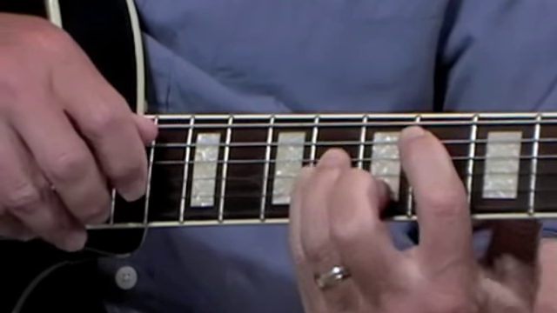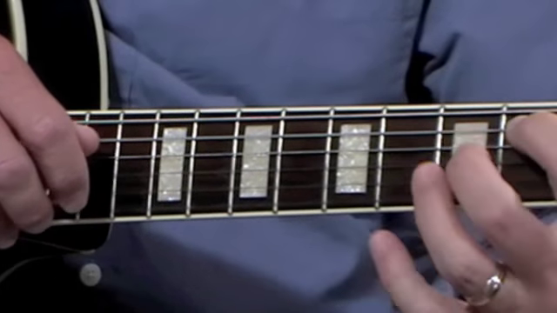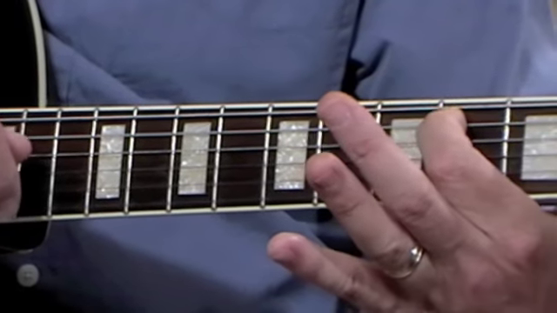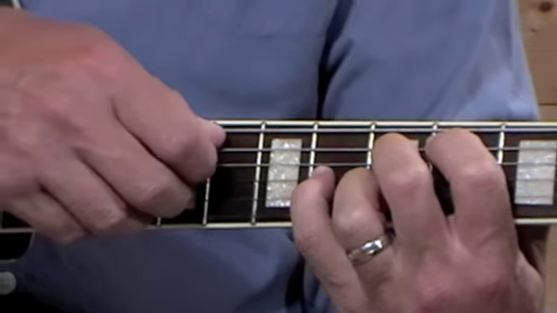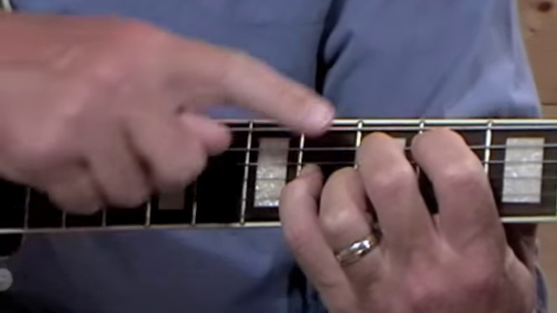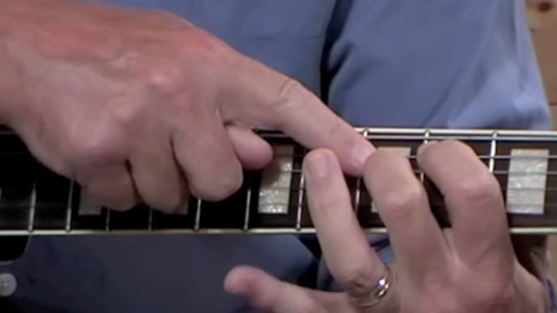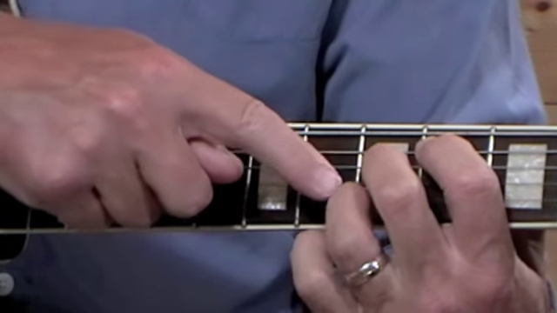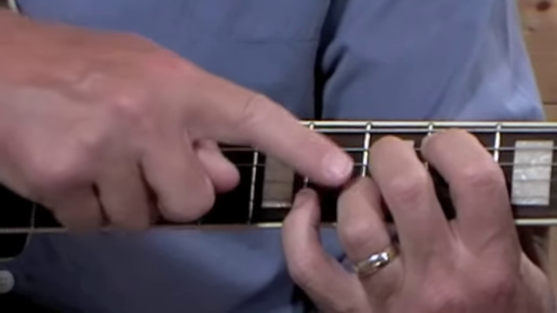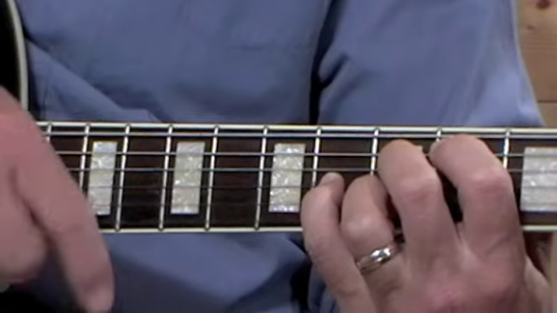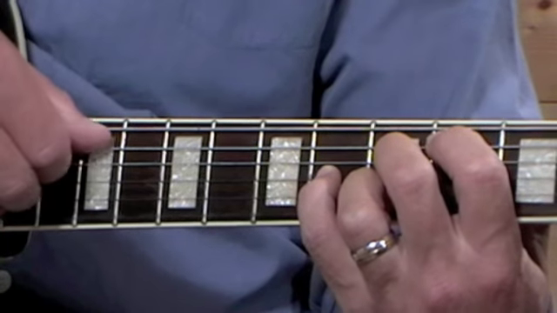And I could use a diminished shape here at fret 2 to play B diminished. That note's a B. Diminished shape looks like that. 2nd finger on the D string at the next fret up, and 3rd finger on the B string, that same fret, and the pinky in the next fret on the G string.